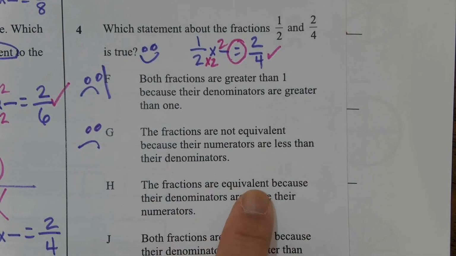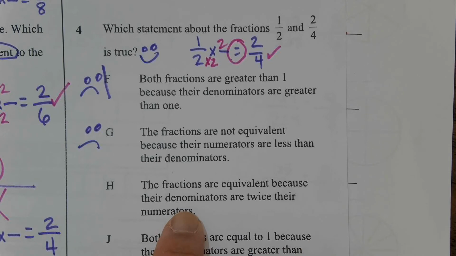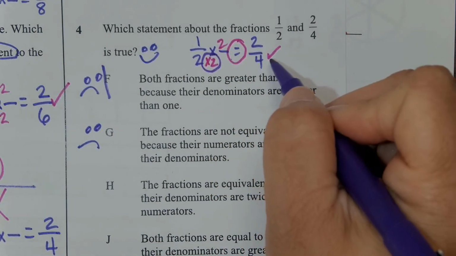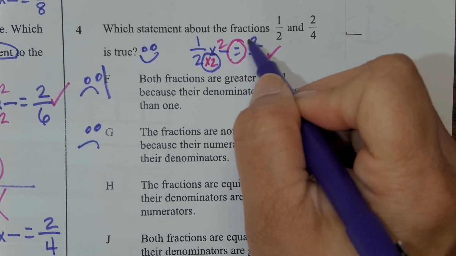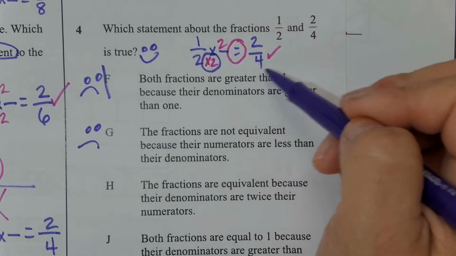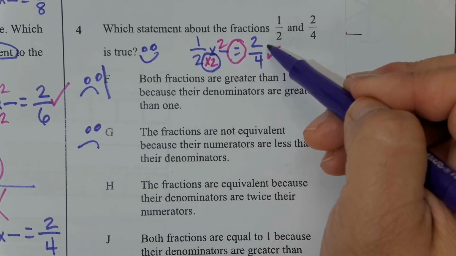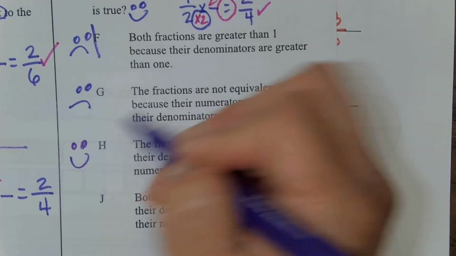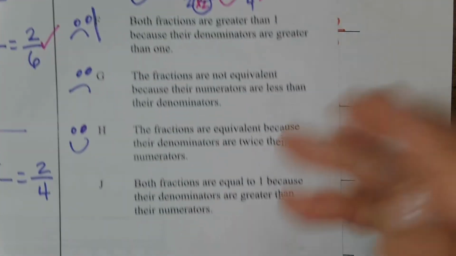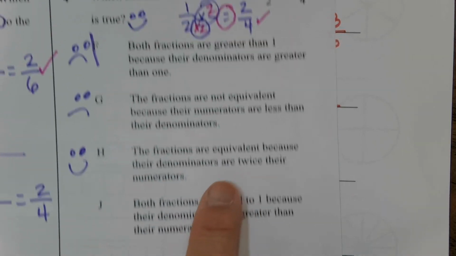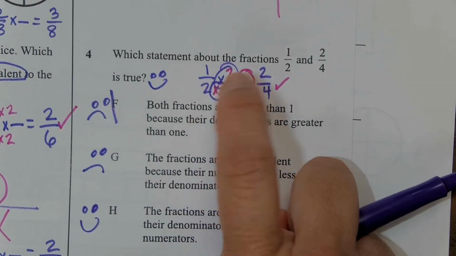The fractions are equivalent because their denominators are twice their numerators. Well, are they 2 times greater? Yes, they are. Is their denominator 2 times greater than their numerator? Yes, they are, because look, we're multiplying by 2. Both fractions are equal to 1 because they're not equal to 1, or else their numerator and denominator would be the same number.